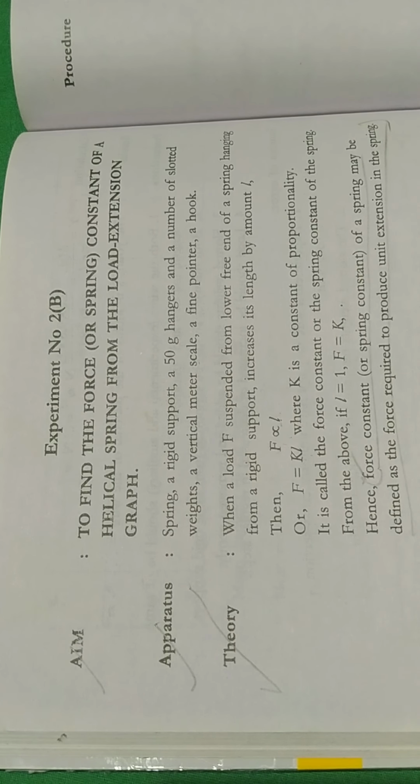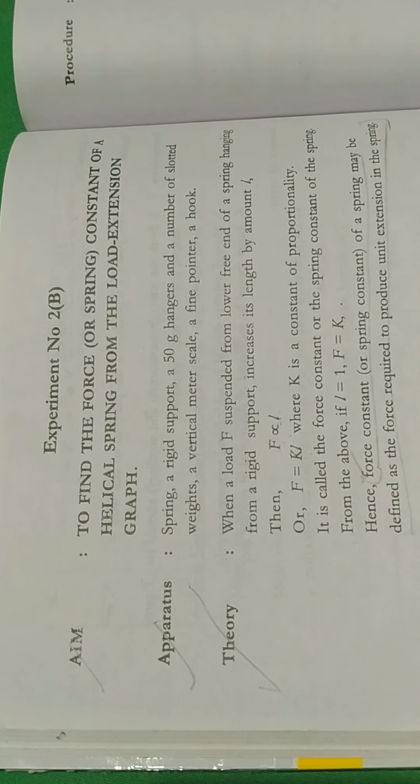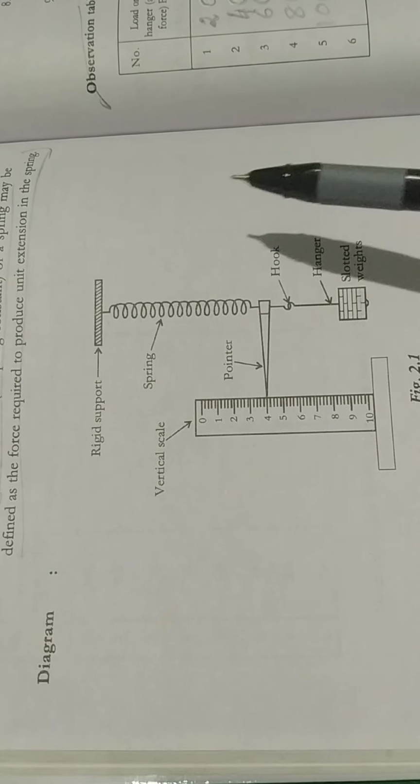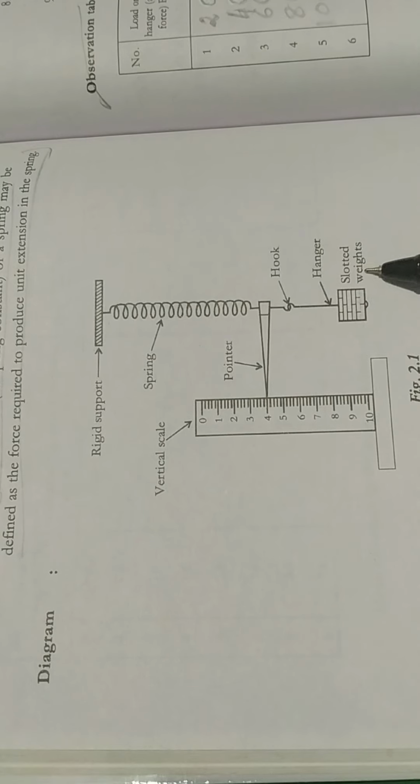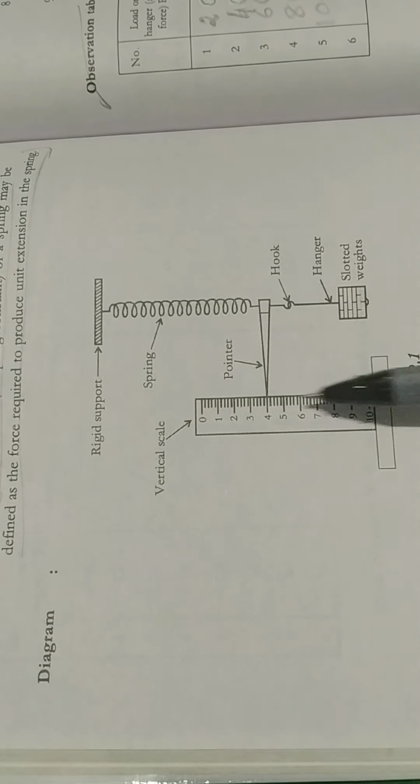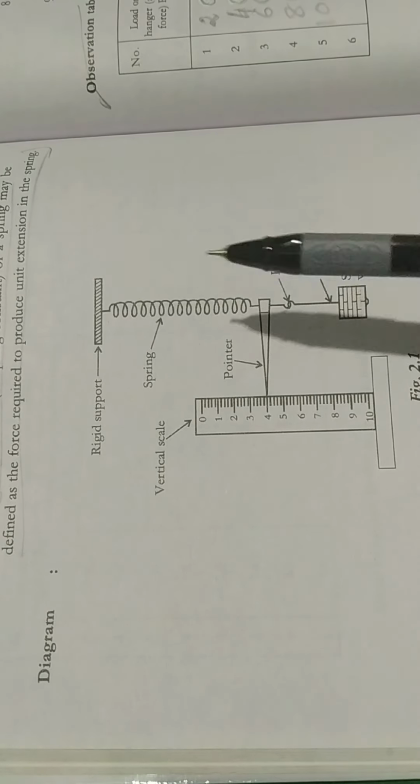So what is K? That is called the spring constant. It is defined as the force required to produce unit extension in the spring. The force acting for unit extension is called the force constant. This is the apparatus for this experiment. Here at the free end, the load is attached to the hanger, and this pointer measuring the value on the scale gives the extension of the spring.